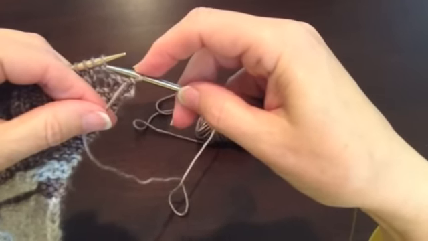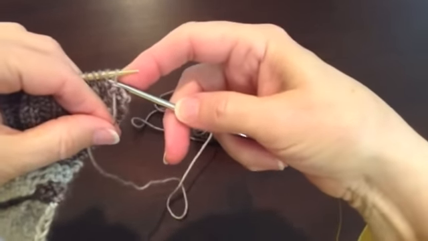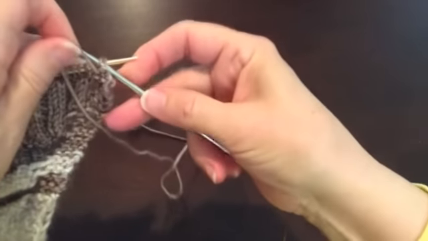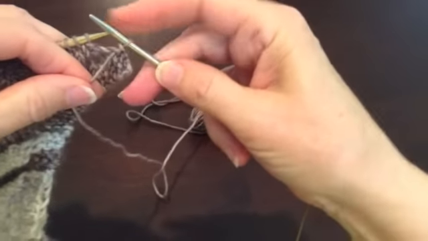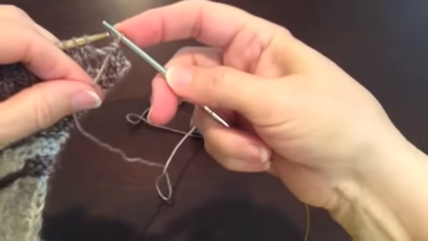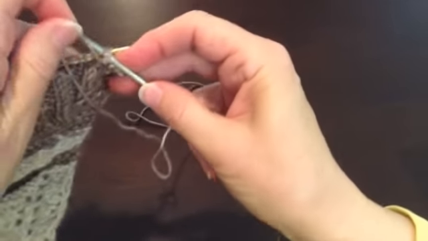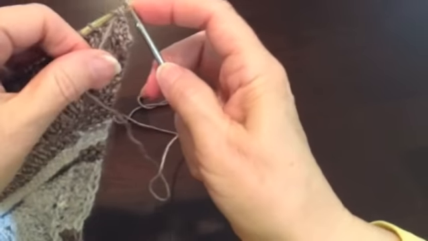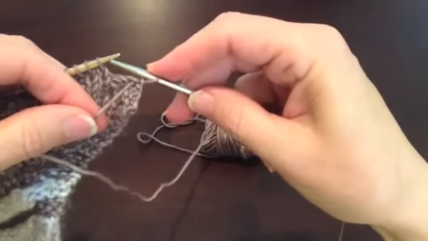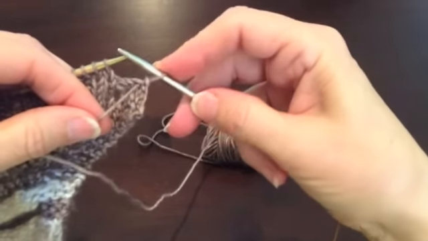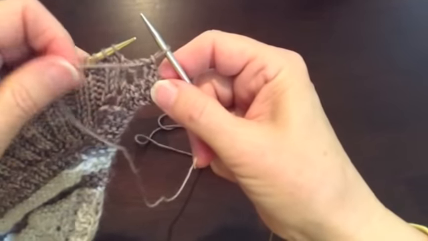This still presents as a purl, so I'm going to put my stitch back onto the left hand needle, purl 2. Again, the next stitch presents as a purl. I'm going to put my stitch back on, purl 2 together. Now my next stitch presents as a knit stitch. So before I put this back on, I need to move my yarn to the back of the needle.